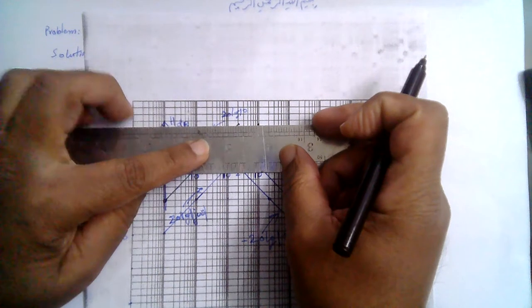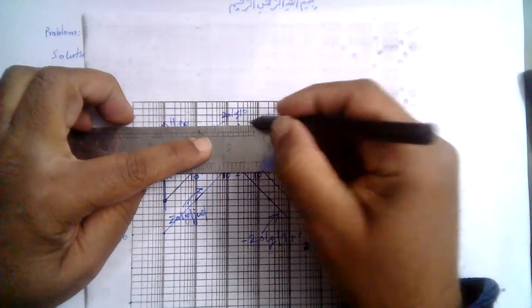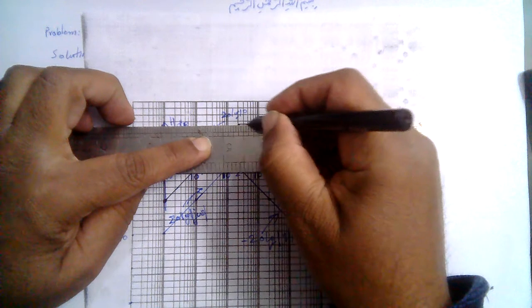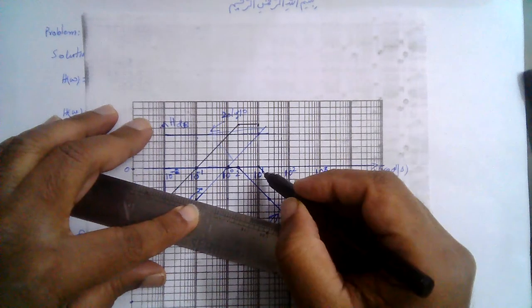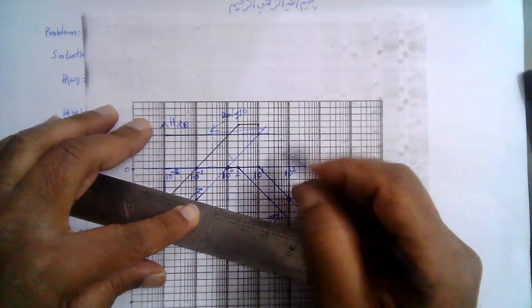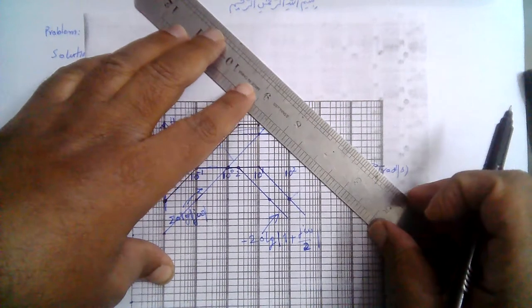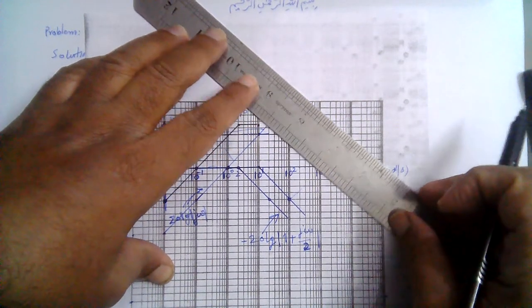So this will be a horizontal line till here, till the next asymptote. And at this corner frequency, we have another minus 20 dB per decade. So this will again deflect this composite plot to minus 20 dB per decade.